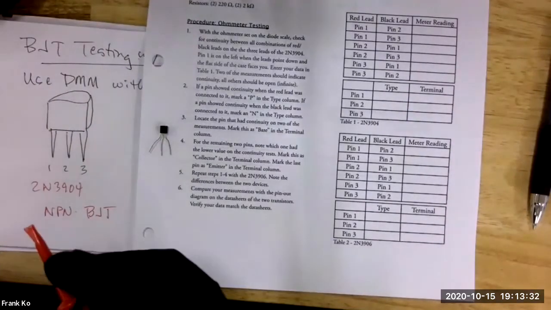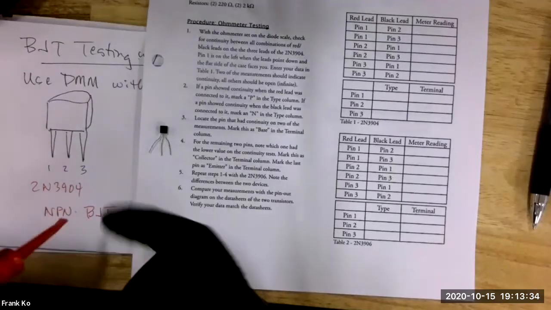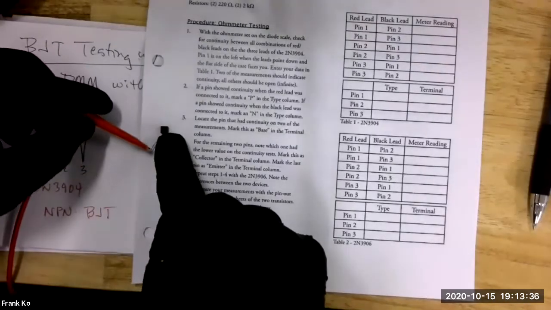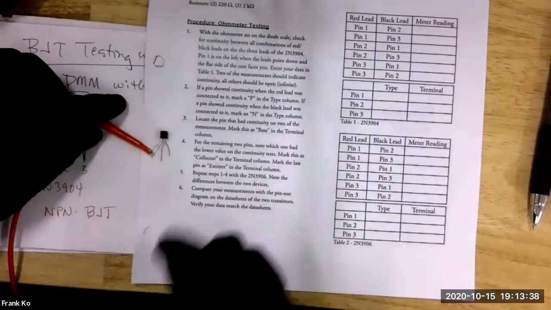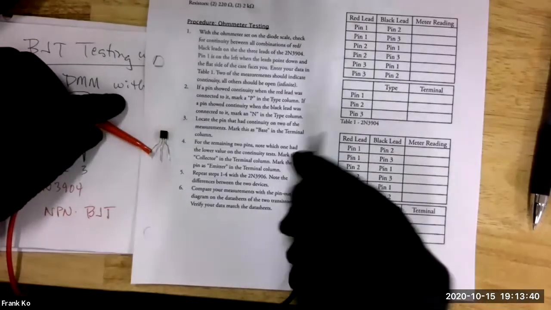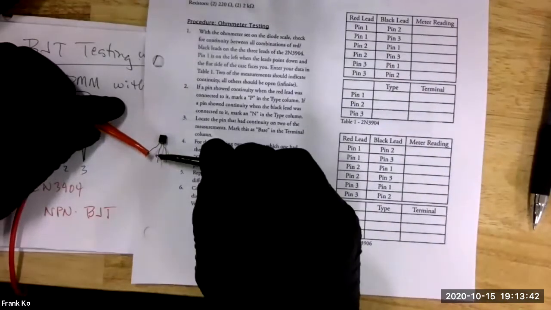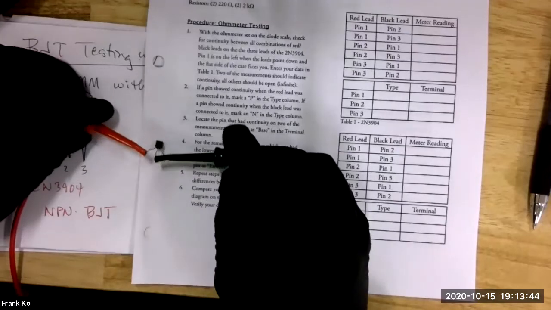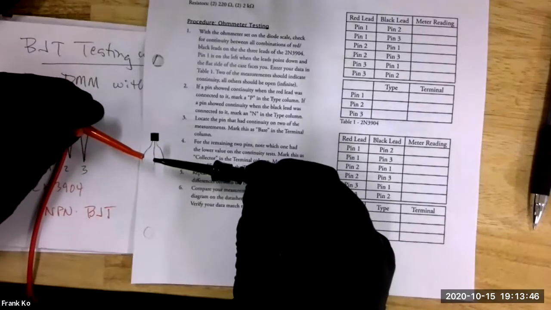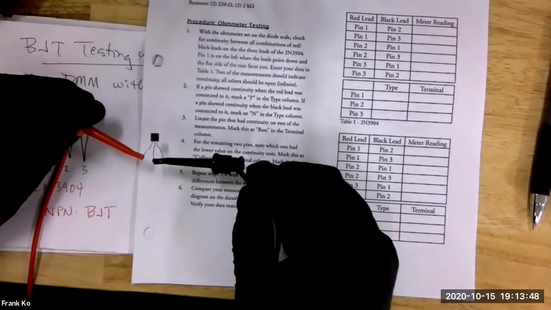So we're going to take our red and hook up to pin 1. Is my red hooked up to pin 1 right now? And is my black going to be hooked up to pin 2? Like so. Do I have that connection? Do you have that connection?